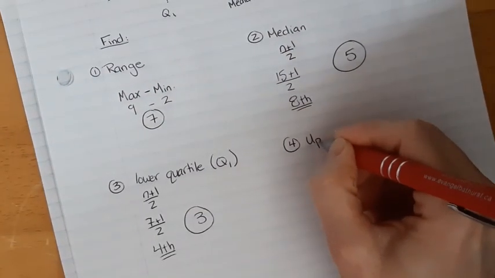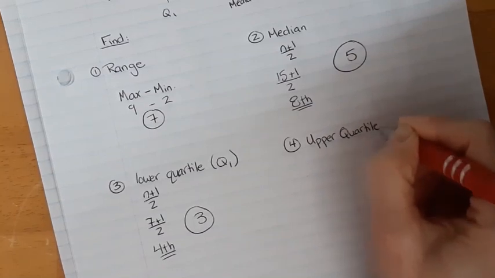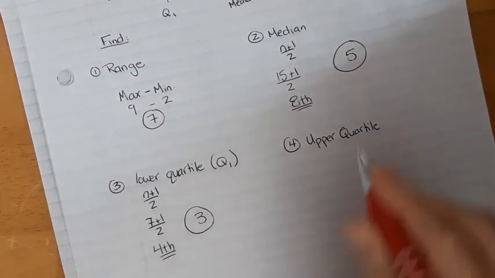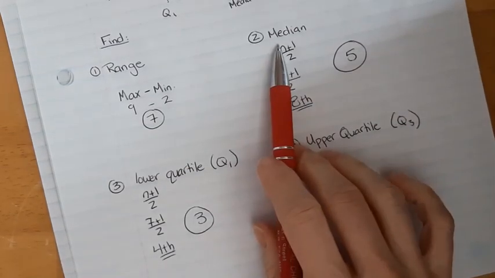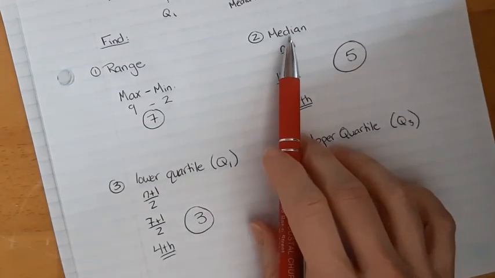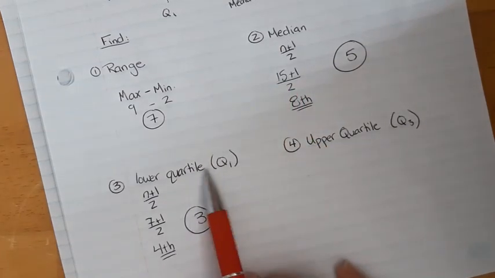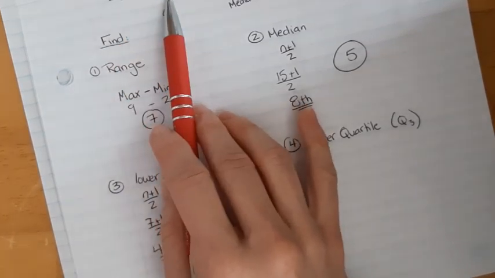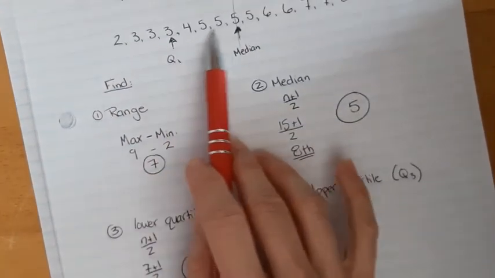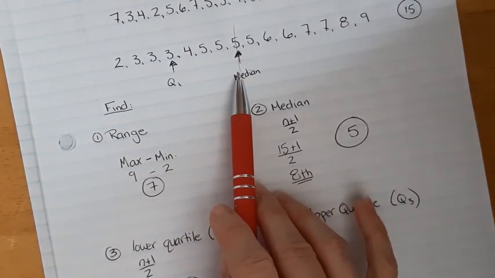Then if we move on to the upper quartile, I know you might be thinking, I bet that's called Q2. Not exactly. It's called Q3. And that's because the median is technically Q2. It is the second quarter. So if this represents the first quarter, the first 25% of the values in the data set fall below Q1, then the next 25% are between Q1 and the median. That would make the median Q2.